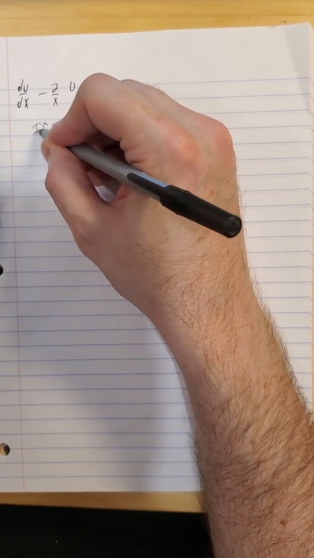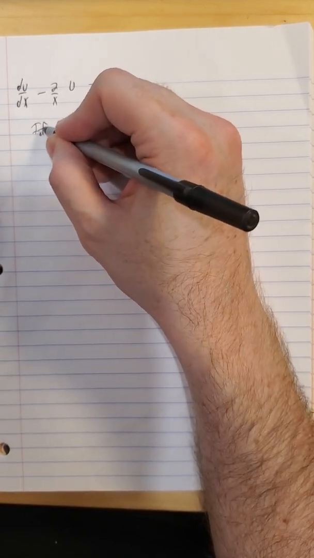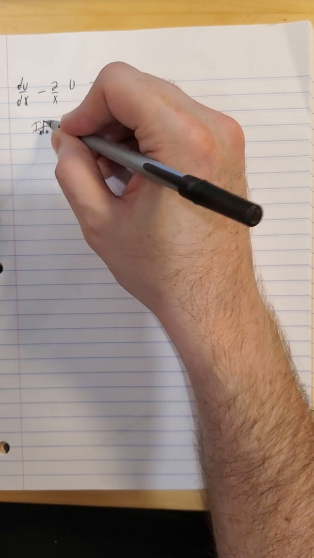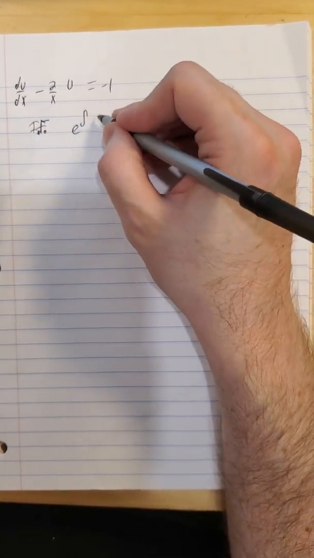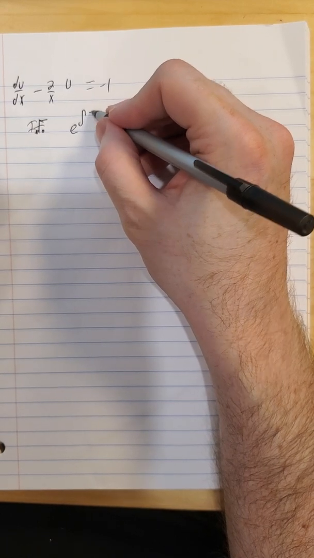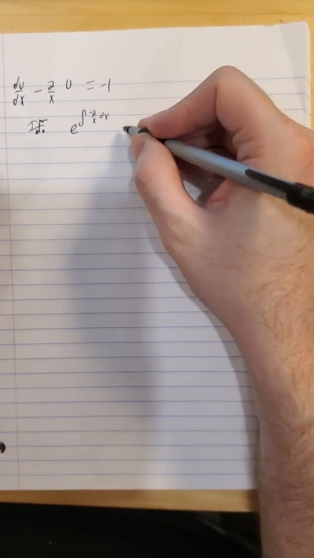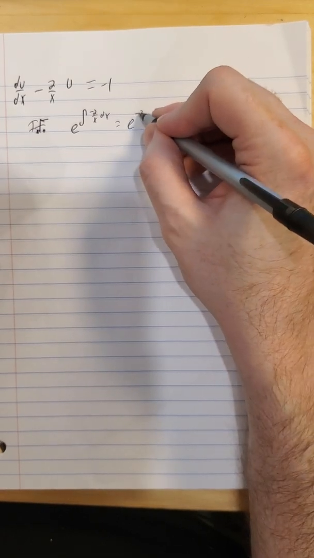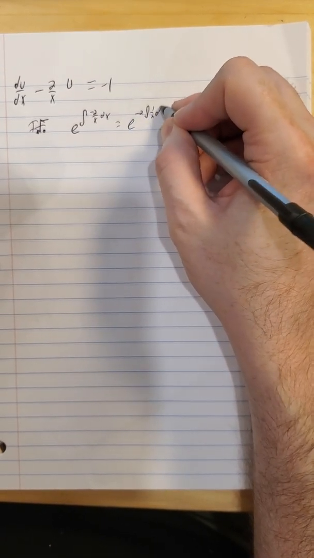So our integrating factor, I.F., is e to the integral of this coefficient times dx. So negative 2 over x times dx. So that is e to the negative 2 integral of 1 over x dx.